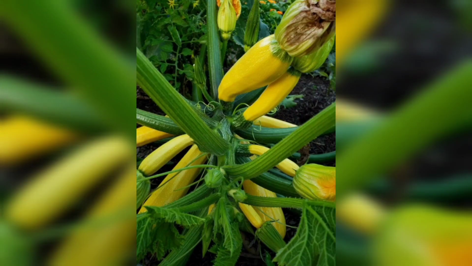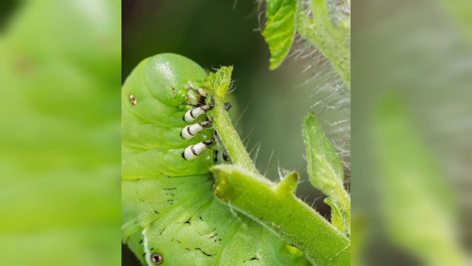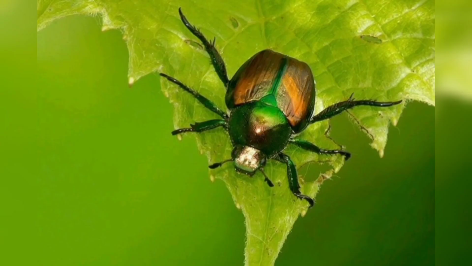To avoid infestation and reduce plant damage, it is crucial for gardeners to recognize and keep an eye on these typical pests. Effective management of these pests can be achieved by putting into practice appropriate control measures.